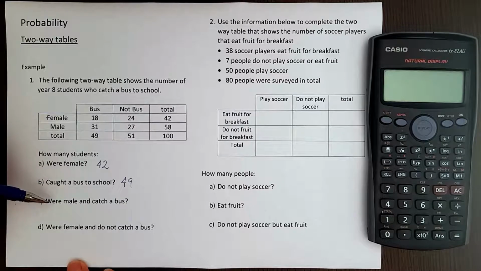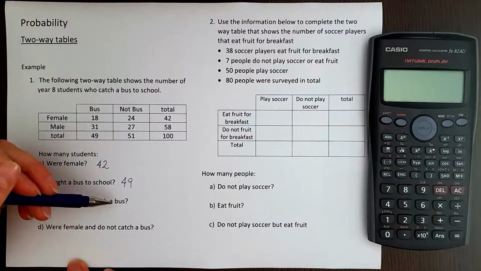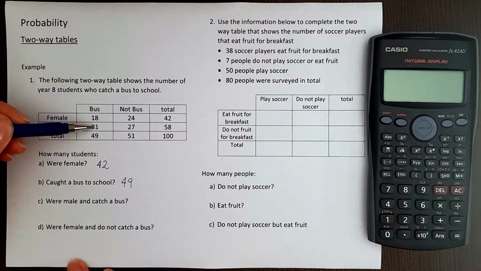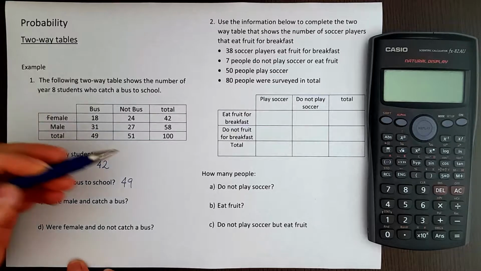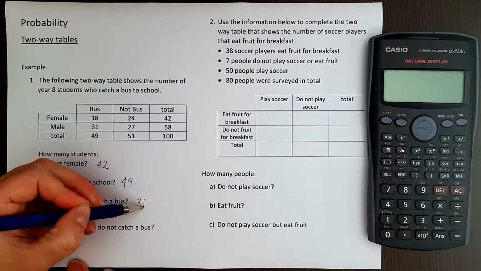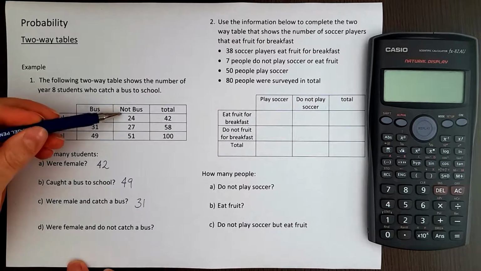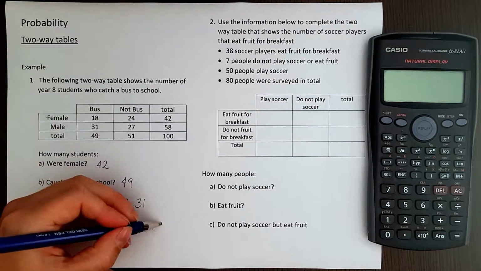How many students were male and catch a bus to school? So we want bus, but we want the male people that caught a bus. So that's where these two combine here, which is the number 31. And finally, how many were female and do not catch a bus? So female, not catch a bus is 24.